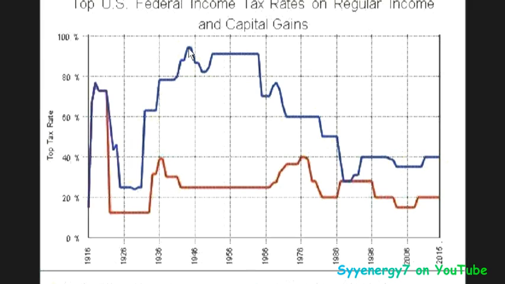I don't know if you can read this chart, but this peak right here, that's 1945. That's the 94% upper tax bracket on 200,000 income. Now nobody's really making that back then, but still, all the tax brackets went up during the war, World War II. And then they go back down a little bit, and then they go back up.